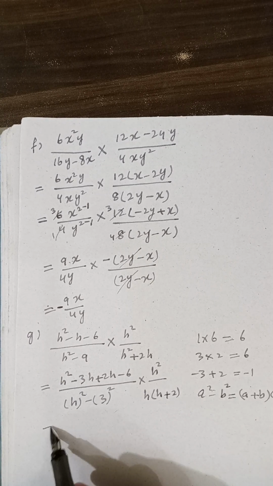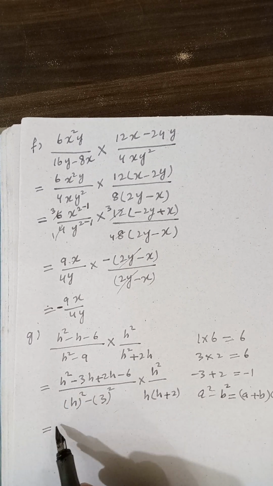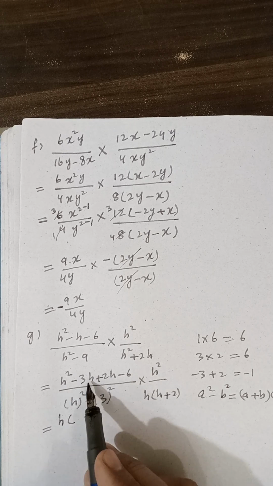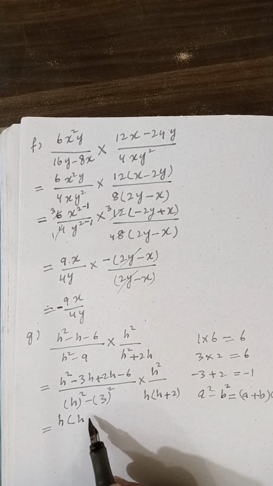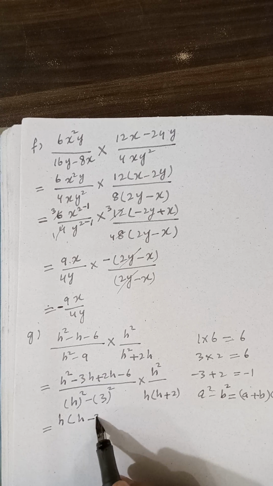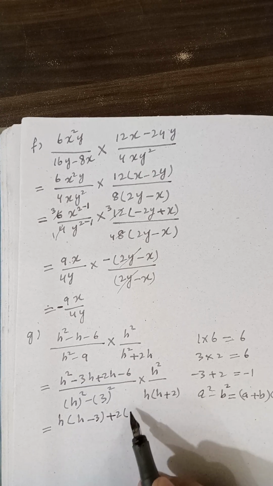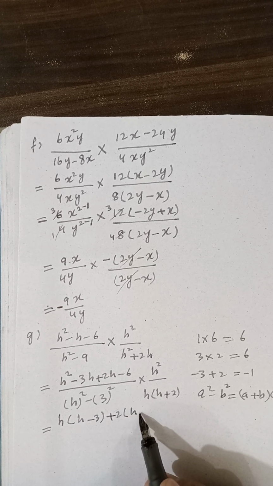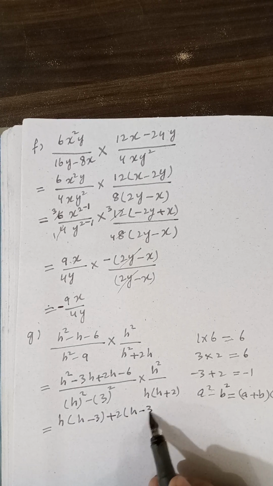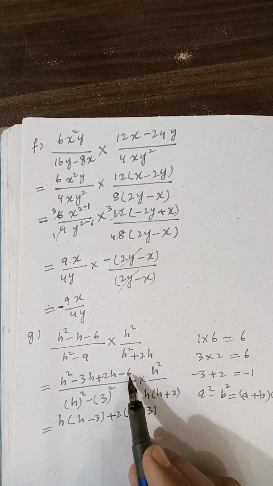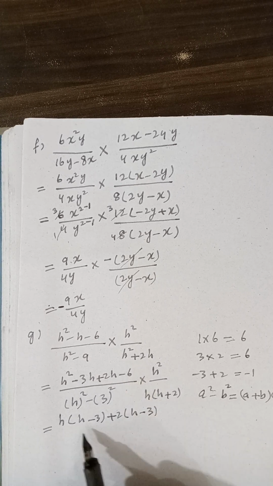Now from the numerator, take h as common from the first pair, it is h minus 3 inside the bracket, and if you take 2 as common, h minus 3 will remain inside the bracket due to division of 6 by 2.